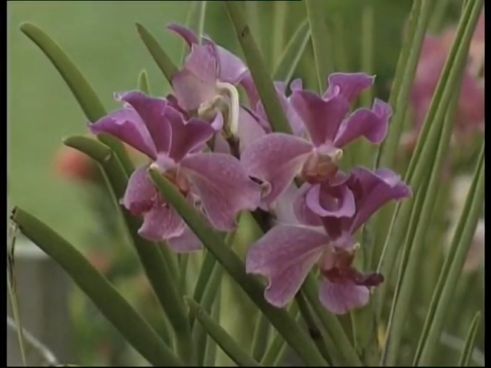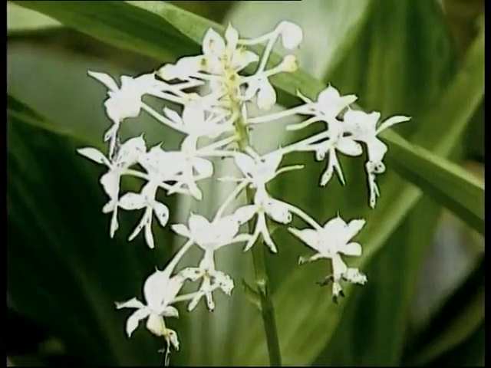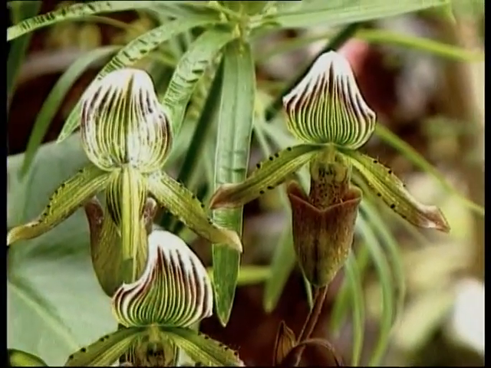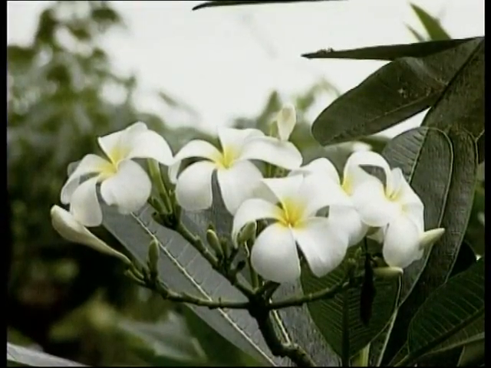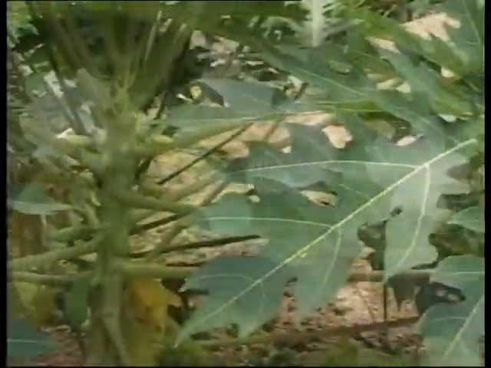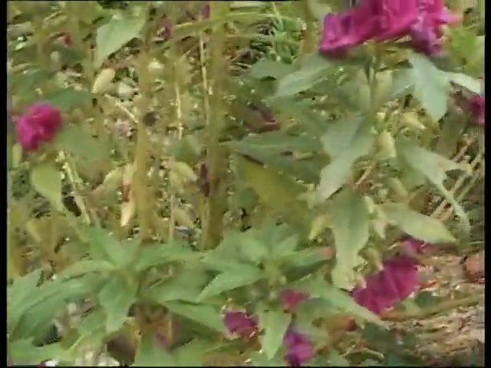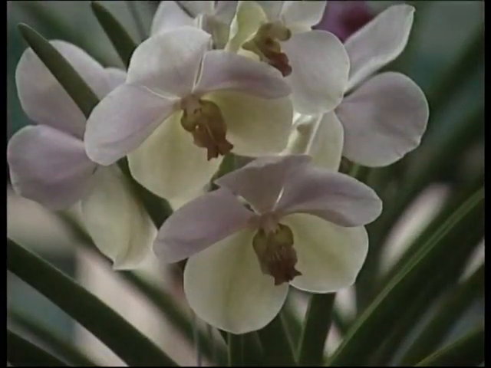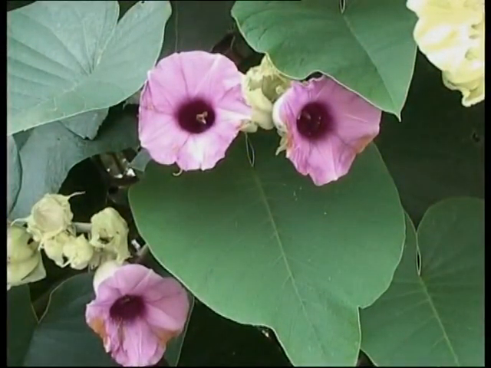There are two types of flowers: bisexual and unisexual flowers. Unisexual flowers contain either the stamens, which is the male reproductive part, or pistils, which is the female reproductive part. Examples of these are papaya and maize. Whereas the bisexual flowers will contain both the stamen and pistil, like hibiscus, morning glory, and flame of the forest.